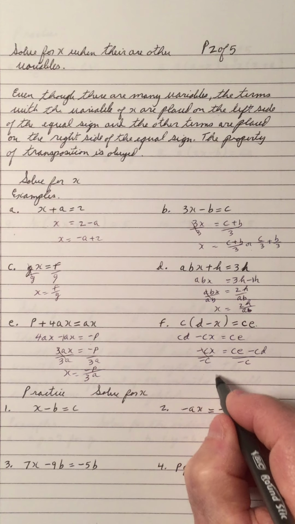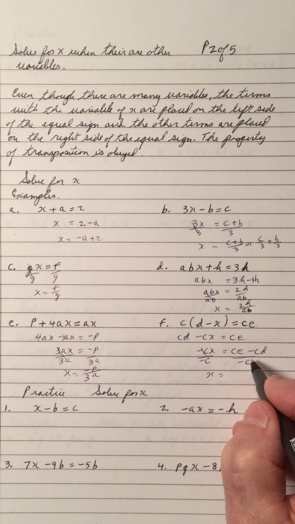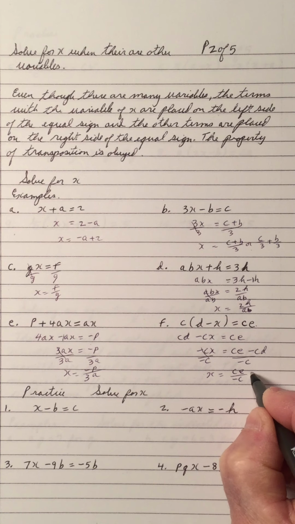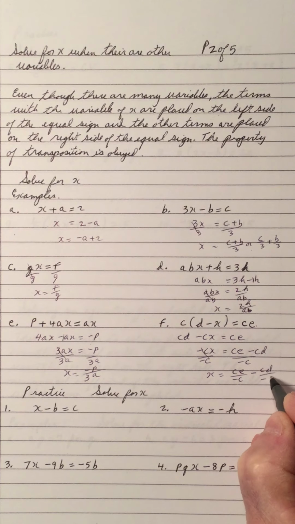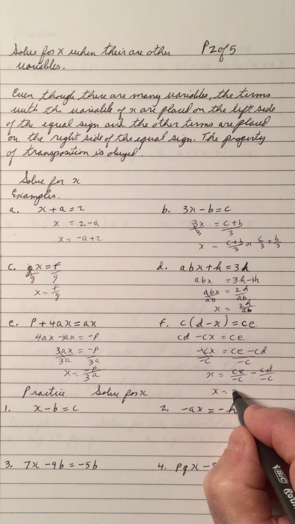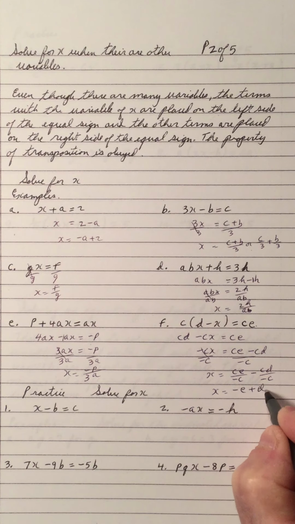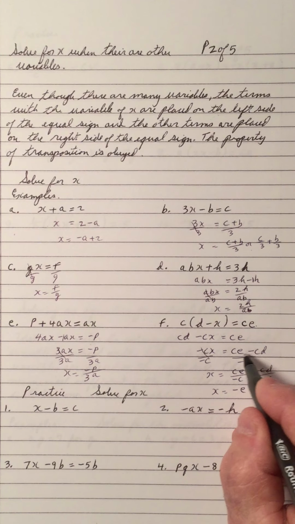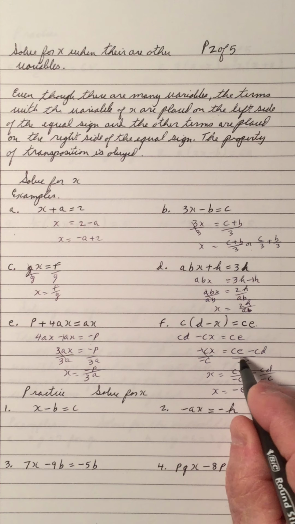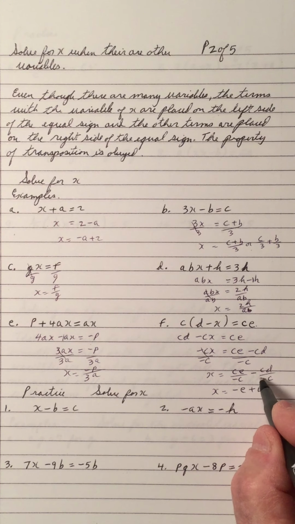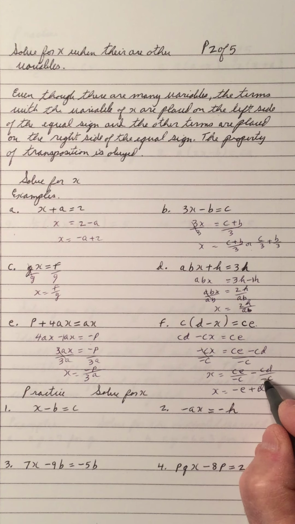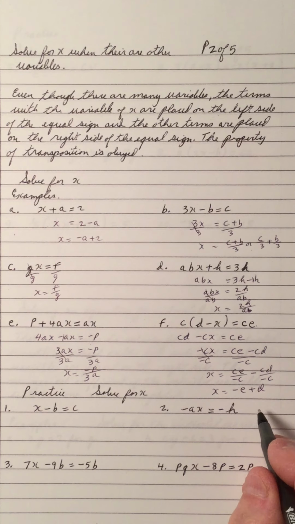So negative c's cancel out, x equals. Now I can leave it like that, but there's a c on top and bottom. So this is ce over negative c, and negative cd divided by negative c. So x is equal to negative e plus d, because the negative c is divided into both of these, because c is a common factor on the top. So dividing both these terms by negative c, we get a negative e because the c's cancel out, and we get a positive d because the c's cancel out.